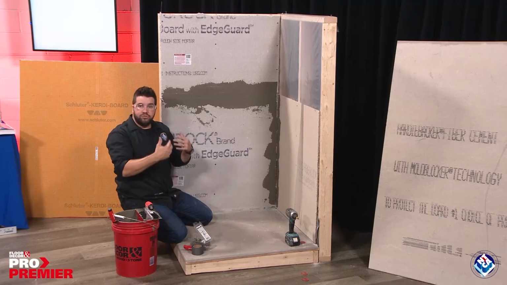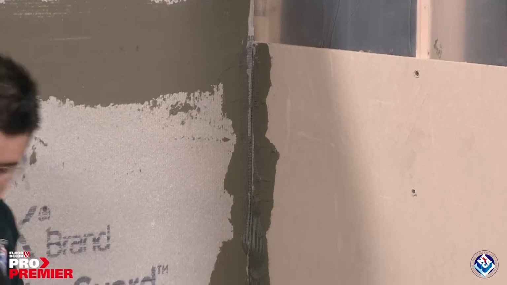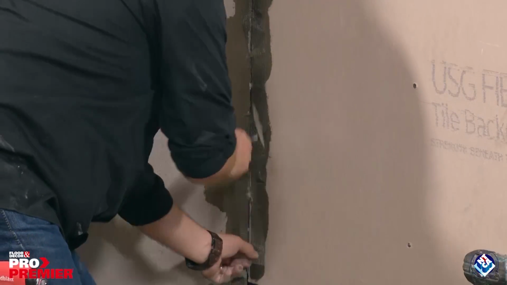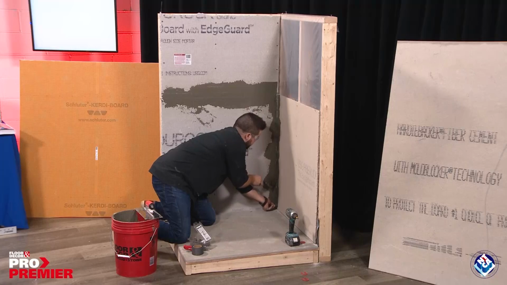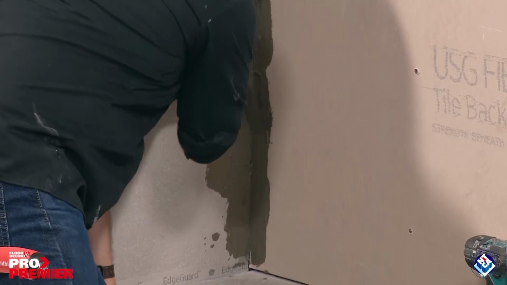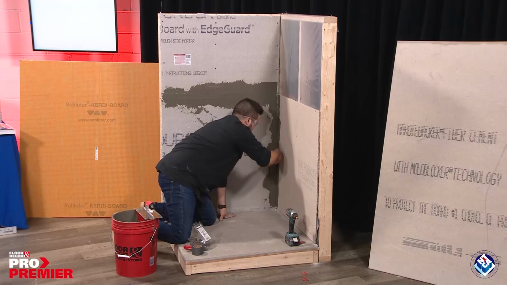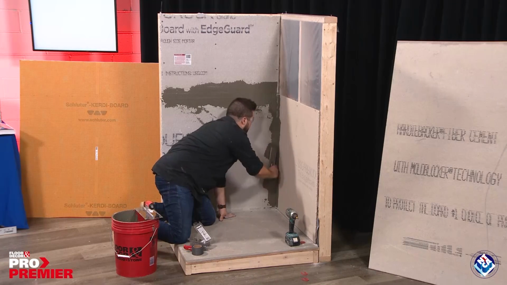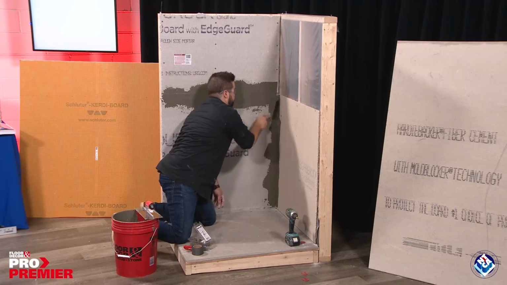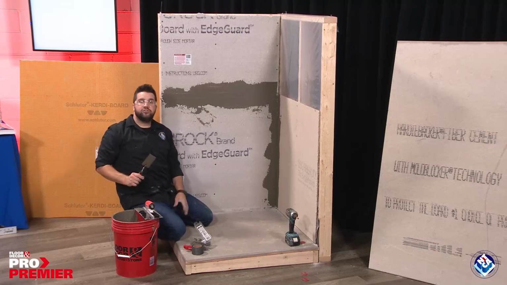We want to let those walls move independently of each other. There we go, a little bit of touch up and that will be ready to go.